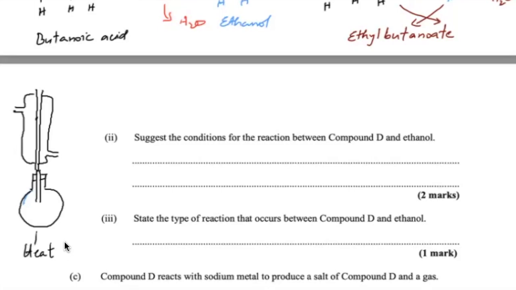We would need heat. So heat is one thing we need. So we're going to heat the whole thing.